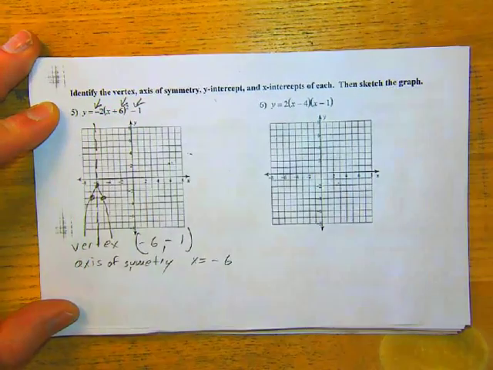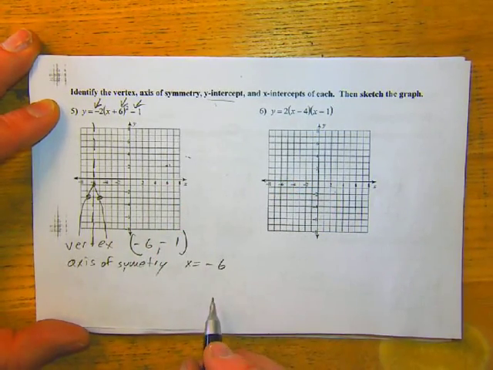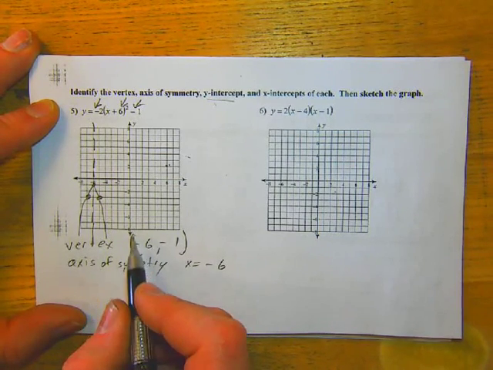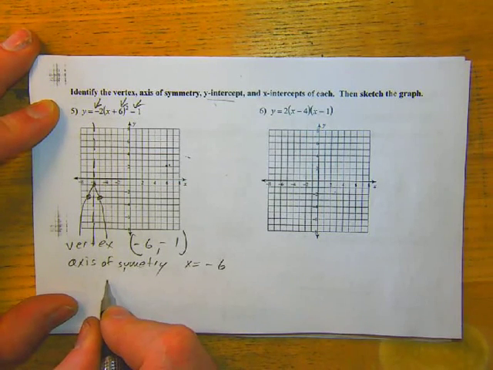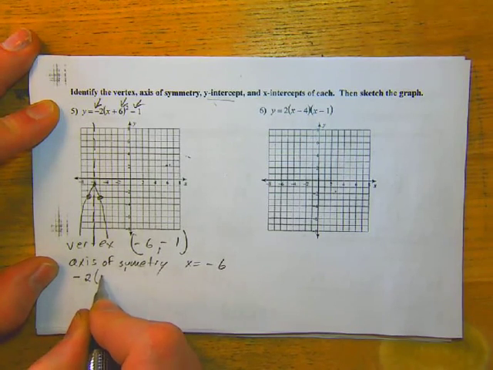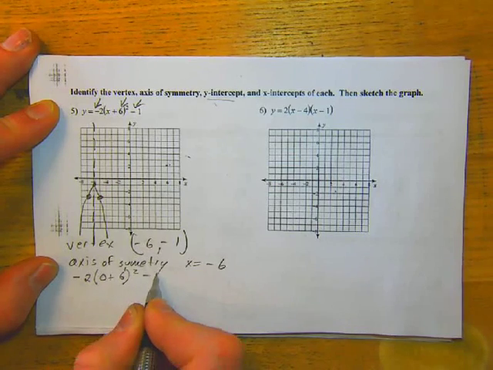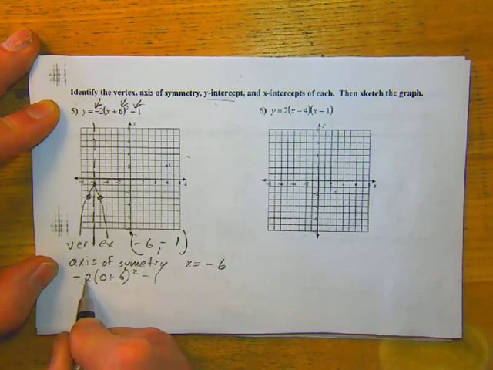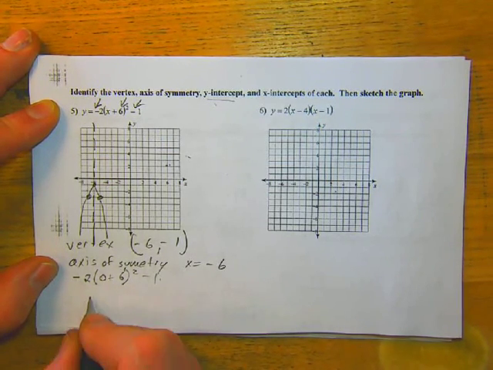Alright? And I want my y-intercept. Ooh, my y-intercept is the point where the graph crosses the y-axis, in other words, where x is equal to 0. Well, the way I can do that is just plug a 0 in for my x. Negative 2 times (0 plus 6) squared minus 1. That's just 6 squared, that's 36. Negative 2 times 36, negative 72. Negative 72, minus 1, negative 73.